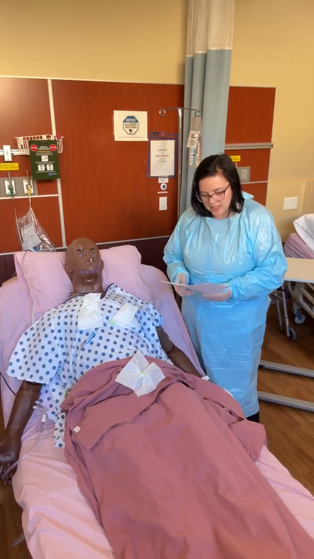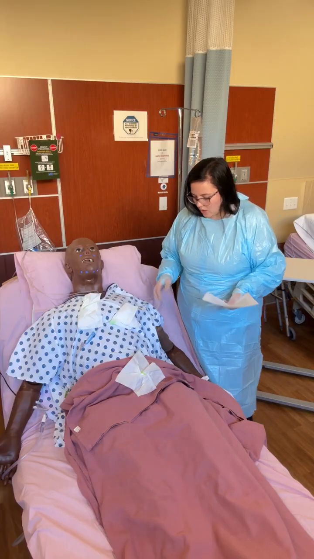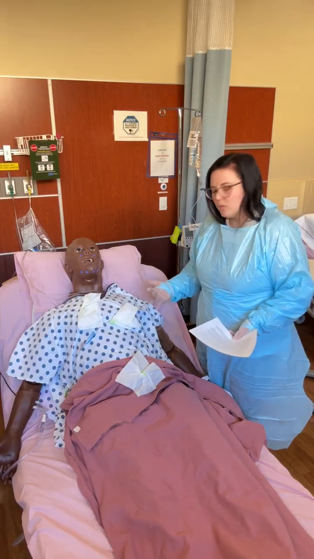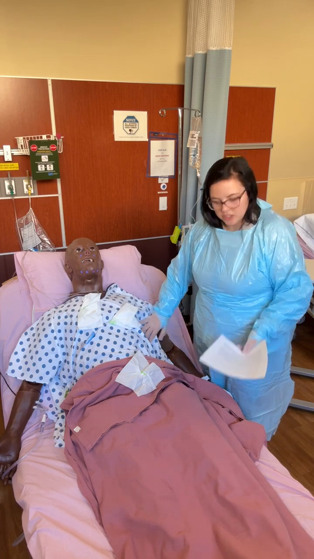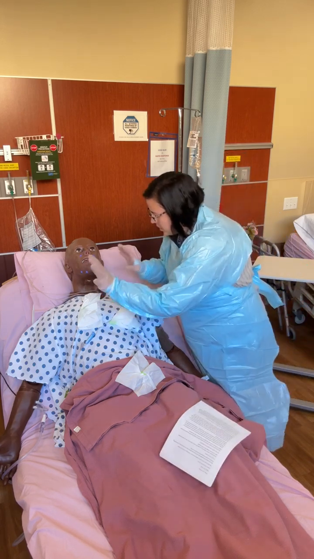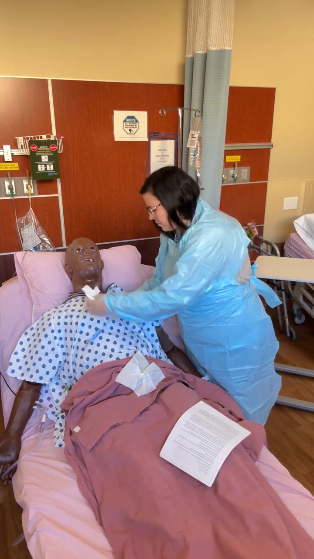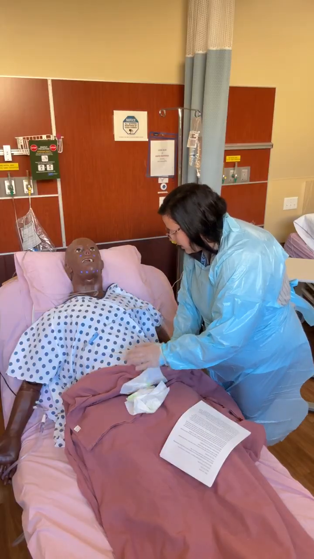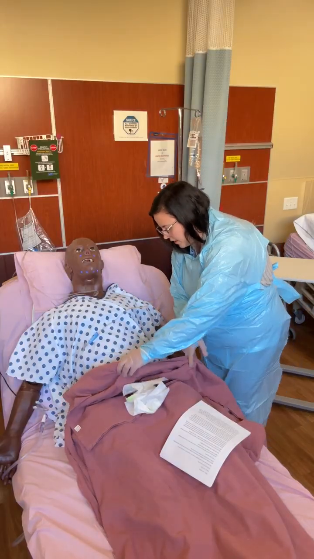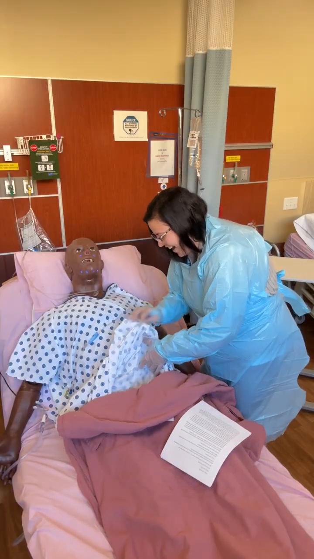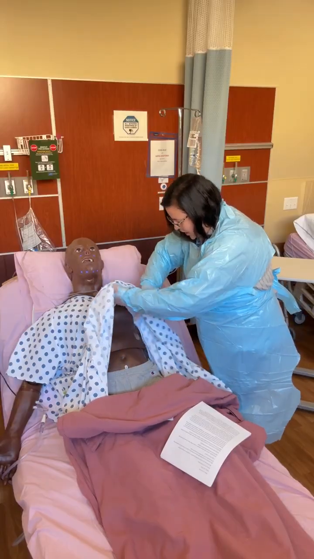To obtain your patient's apical heart rate, you are going to actually remove the patient's gown so that you can get onto the patient's skin. So you can just talk to the simulator or the patient. Stan, I'm just going to listen to your heart rate here. I'm going to lift up your gown here. Expose your chest.